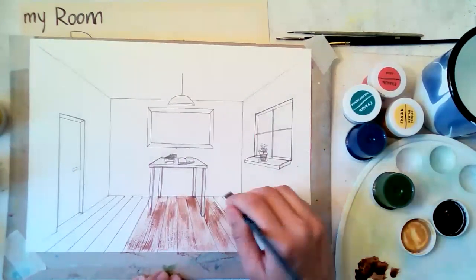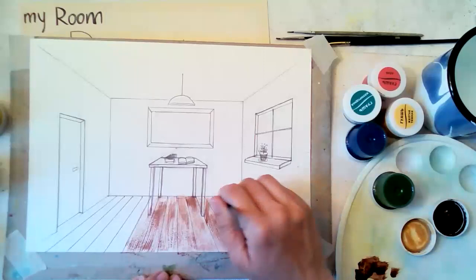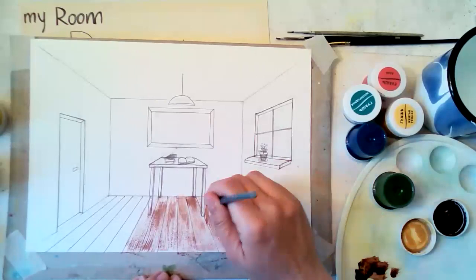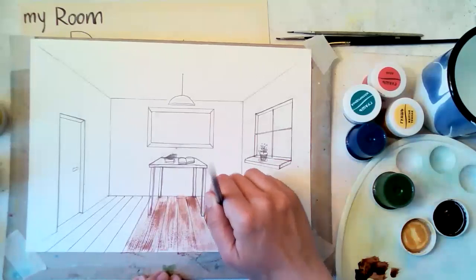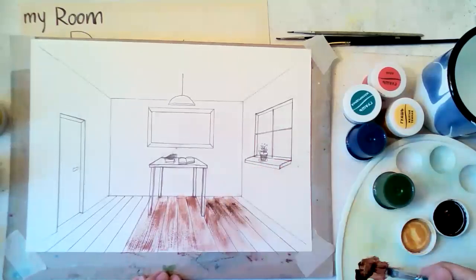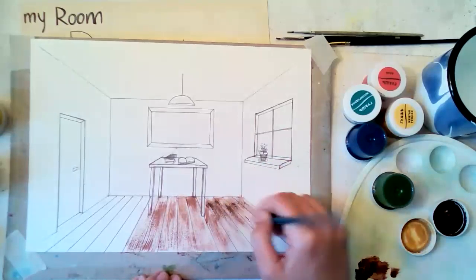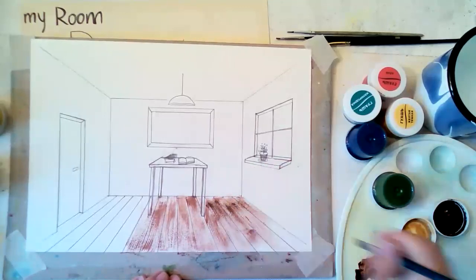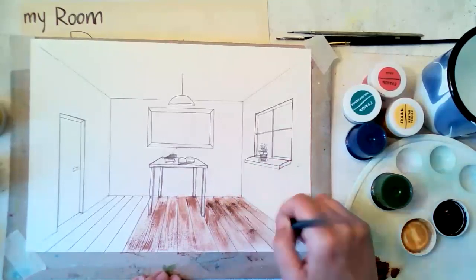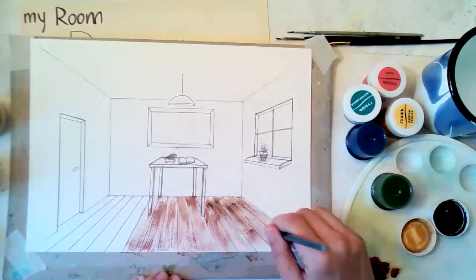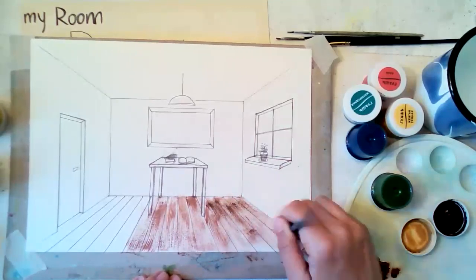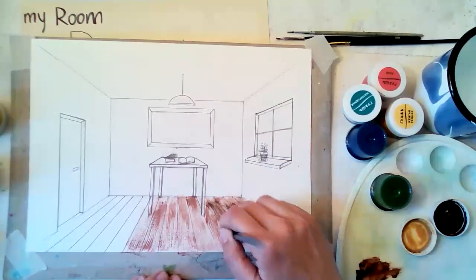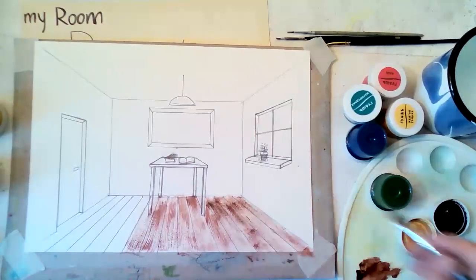And what I also like about acrylics, let's say I'm gonna make the floor with two colors. First I'm putting these brown stripes that are a bit darker. Then I'm gonna let it dry. And then I'm gonna take a bit lighter brown, and I'm gonna fill in those emptinesses that I have created with the brush.